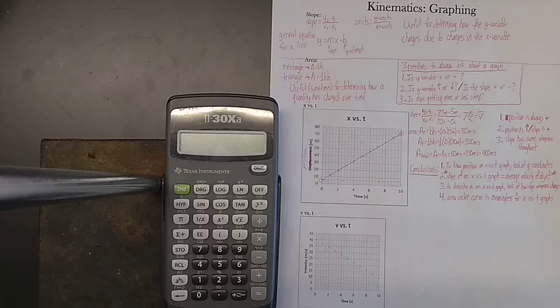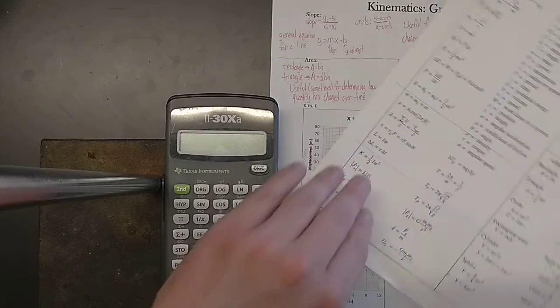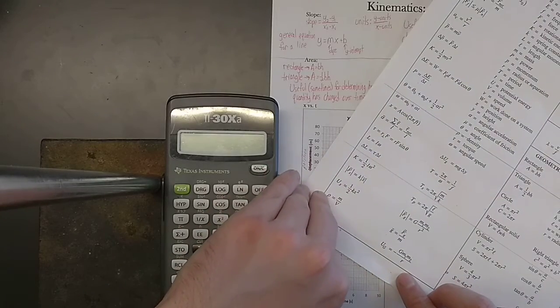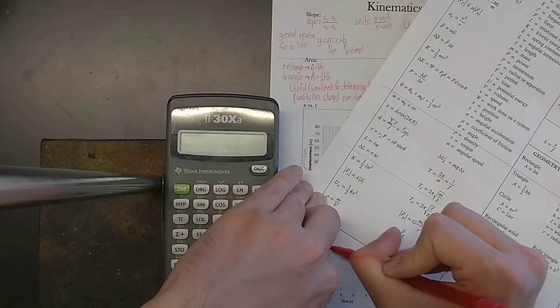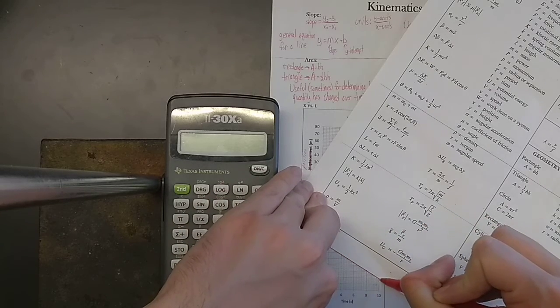We're going to get lots of practice with position versus time graphs. We're also going to get a lot of practice with velocity versus time graphs, so let's do that now. We've got another graph. This is velocity versus time. You can see these graphs are not related at all. First thing we need to do, again, let's calculate the slope and the area under the curve. So let's line this up.